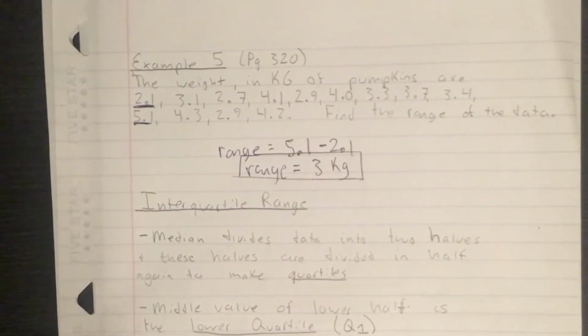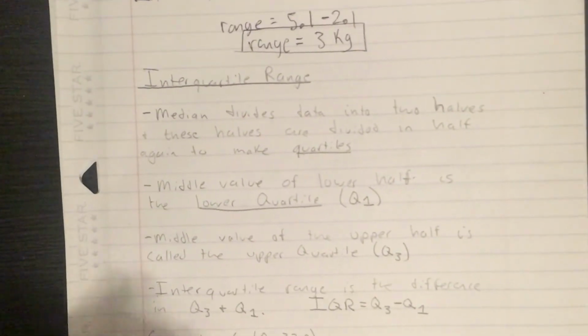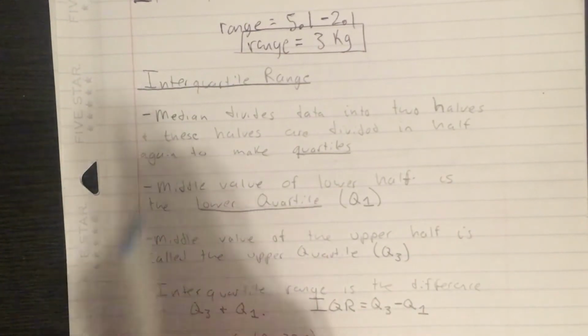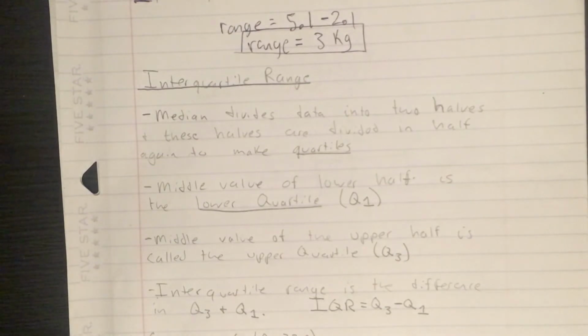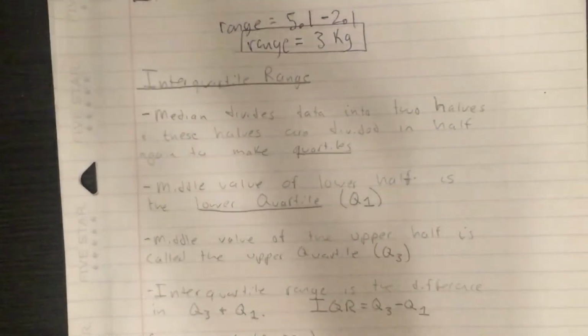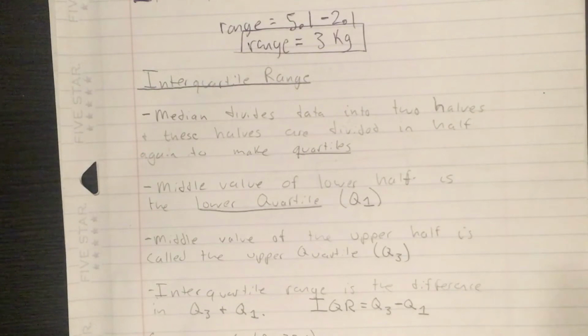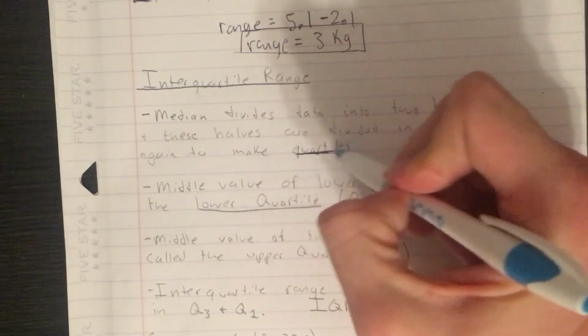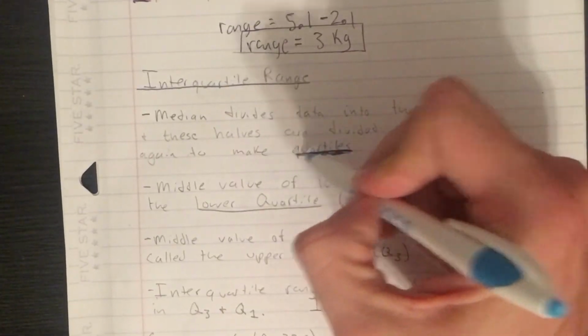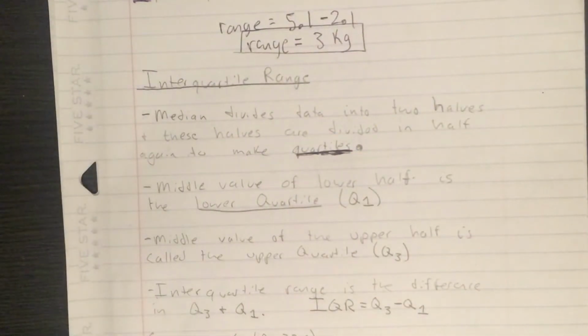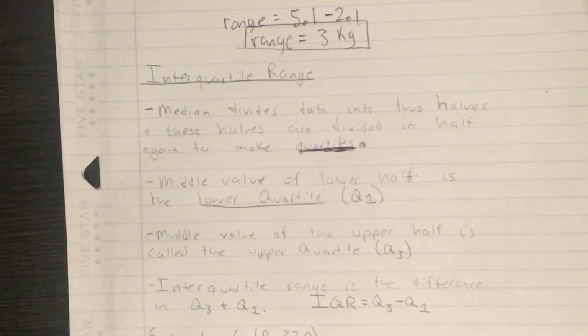So the next thing, which is probably going to be some newer information for you, is the interquartile range. We're going to be talking about quartiles of data today. Something that we have already talked about is that the median is what cuts the data into 2 halves. But when you take those halves and cut them into other halves, we get what are called quartiles, which should sound very familiar to you all. It's derived from the word quarter, which stands for a fourth or 25%.